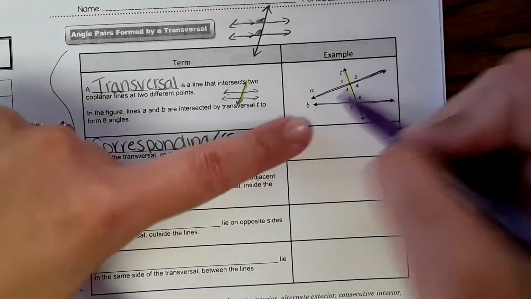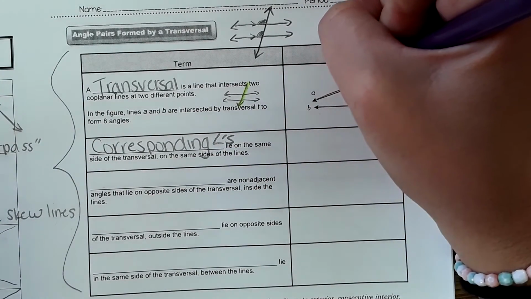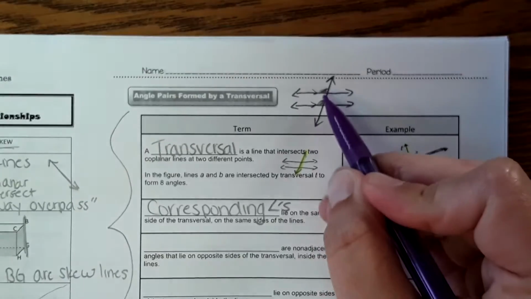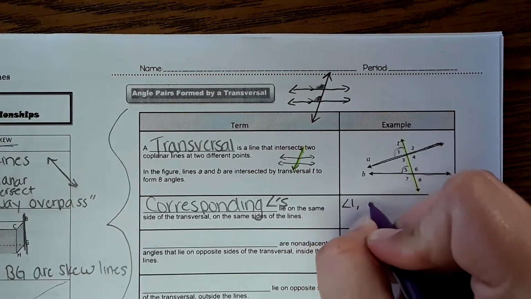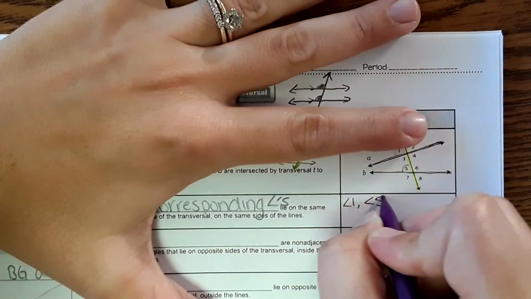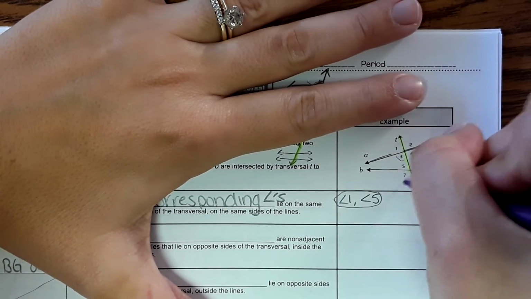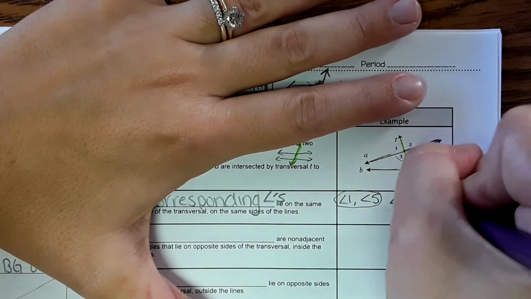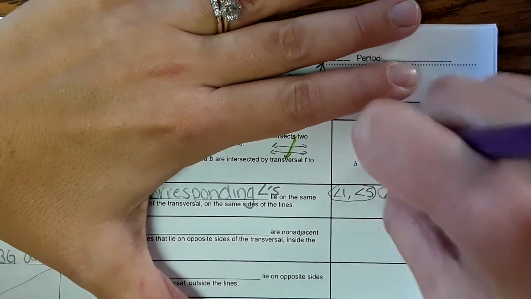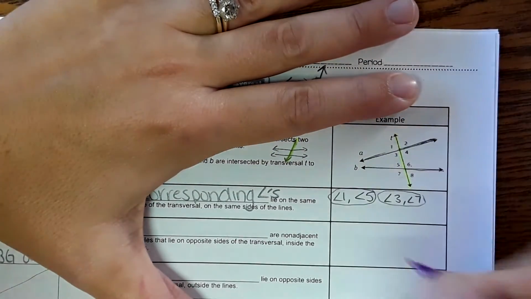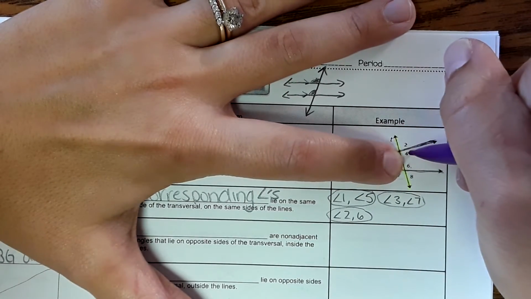Corresponding angles, when you have two parallel lines, are equal in measure. There are 4 different pairs of corresponding angles, though. So I mentioned in this drawing it's this and this. So here it would be this angle and this angle. So angle 1 and angle 5 are corresponding angles. Then you also have 3 and 7. Angle 3 and angle 7 are corresponding. And then you have 2 and 6 are corresponding, and 4 and 8.